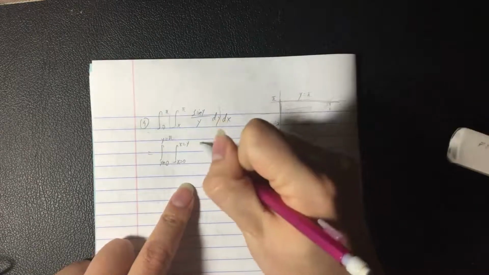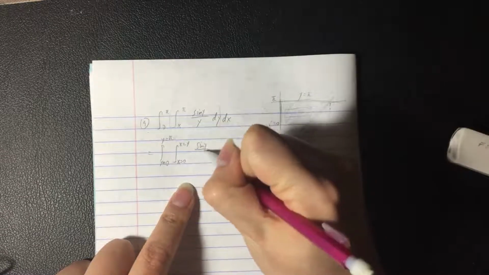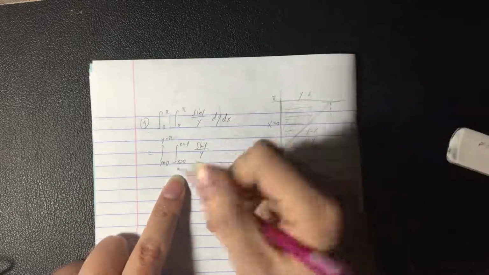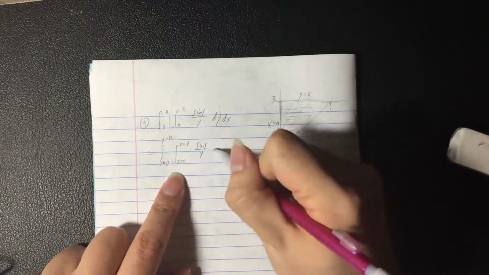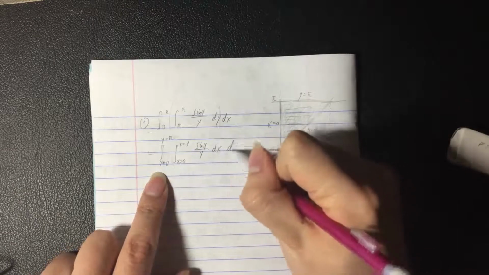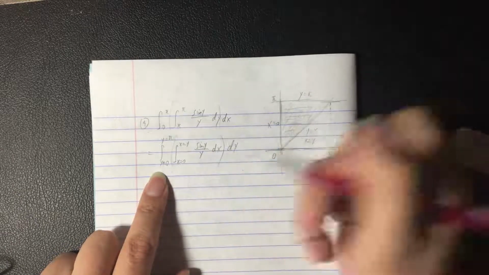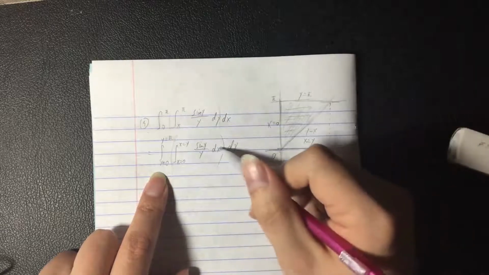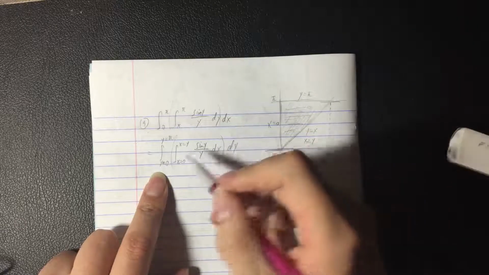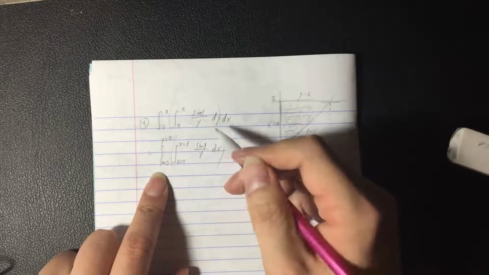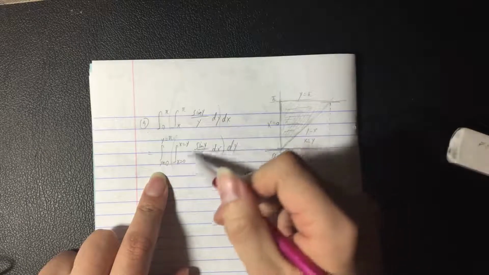Then the function stays the same, sine y over y, with x as the inner integral. So I must write dx here, and dy outside. Then evaluate the inner integral first.